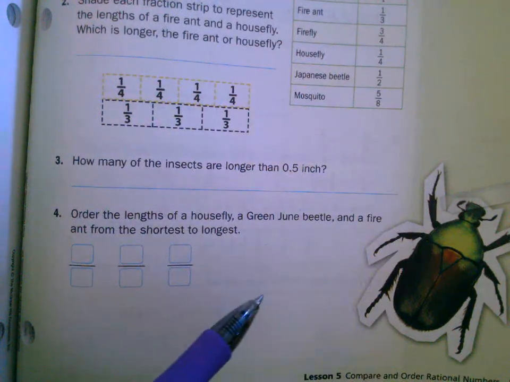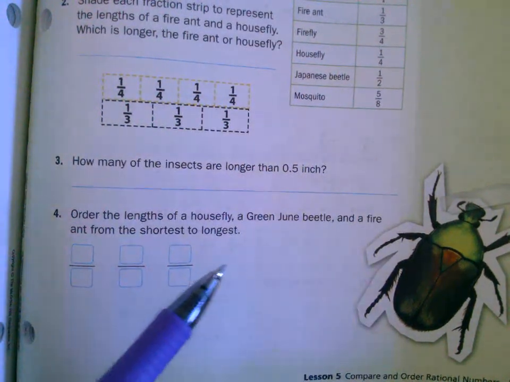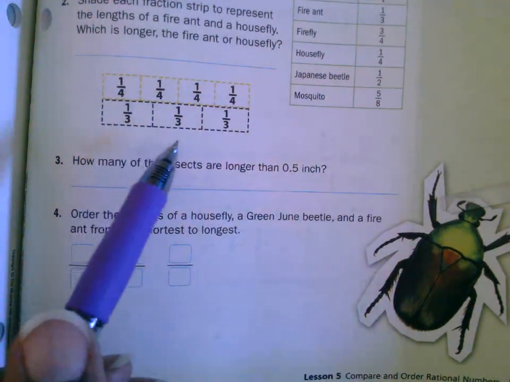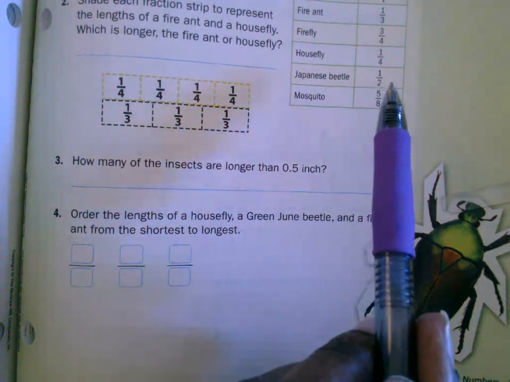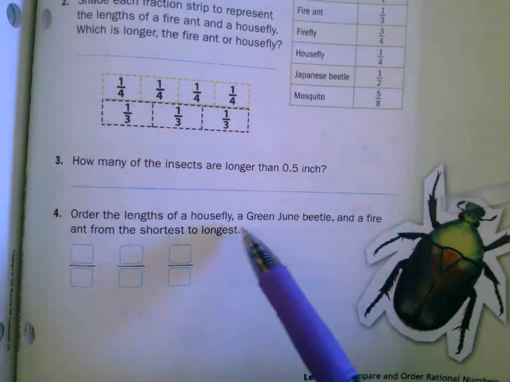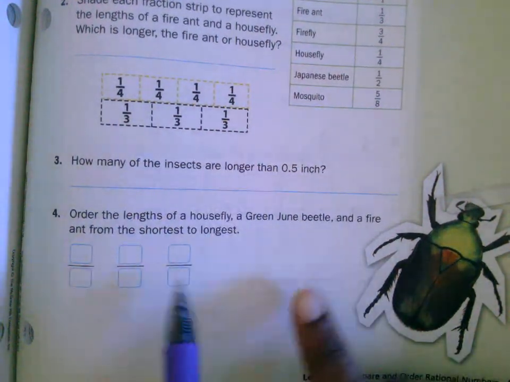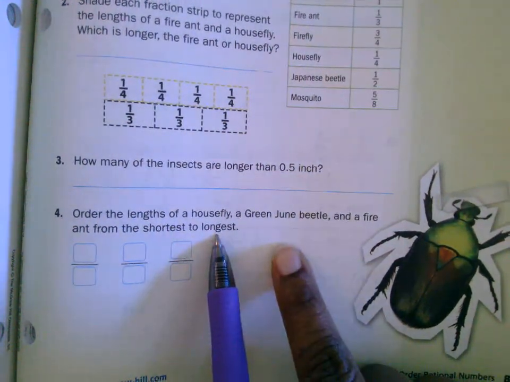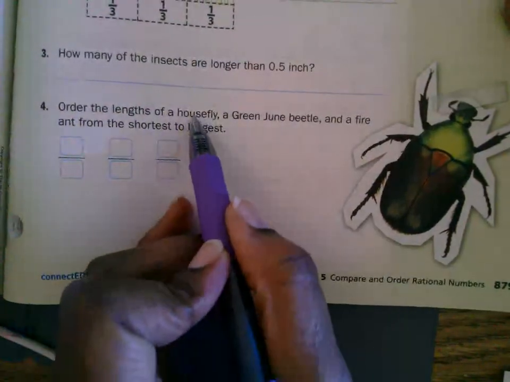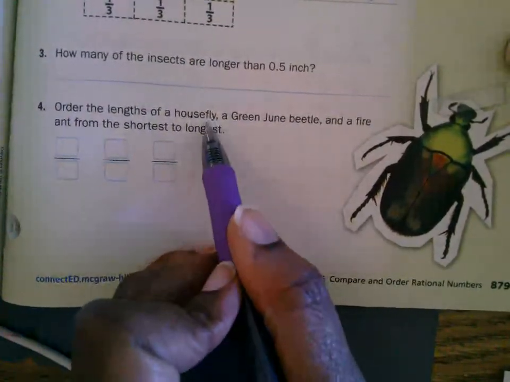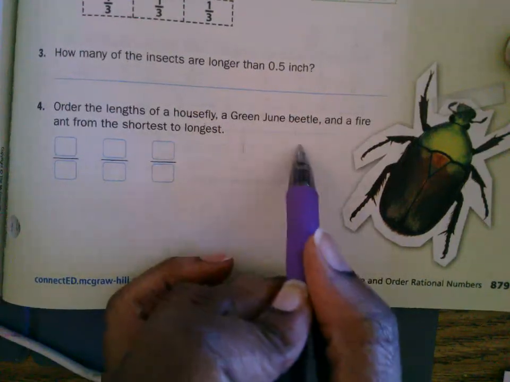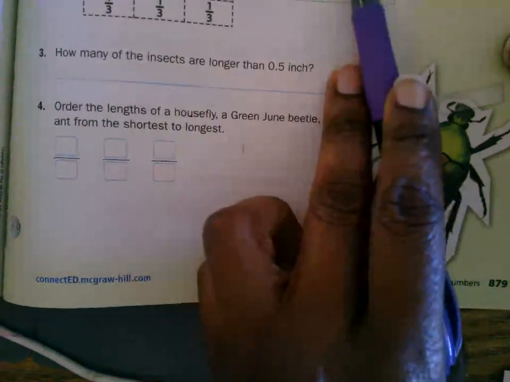Keep that in mind and have a seat. We're going to look at the 3 types of bugs at the bottom here and write down the lengths of the 3 types of bugs to the side from this table.